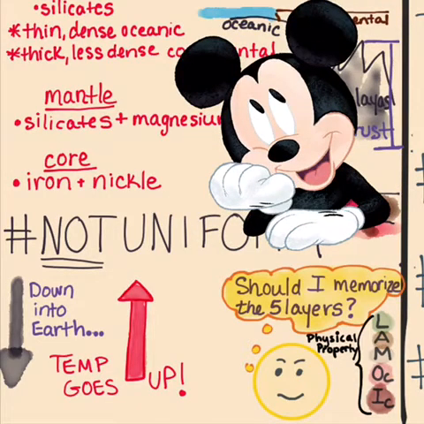Do you have to memorize all 5 of the layers? Well, you could if you want to. Remember LAMOCIC. That's how I remember the lithosphere, asthenosphere, mesosphere, the outer core, and the inner core. But let's be honest, you could probably Google that.